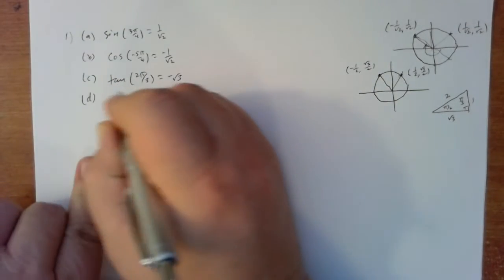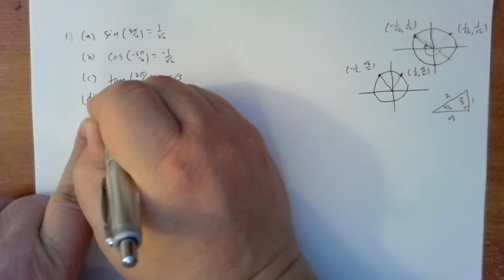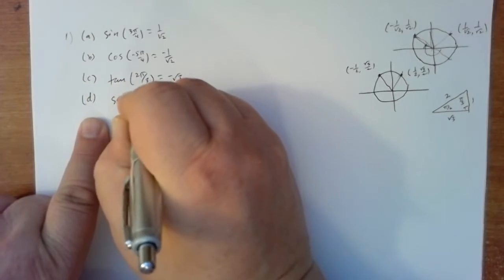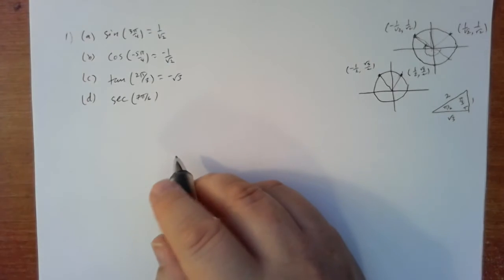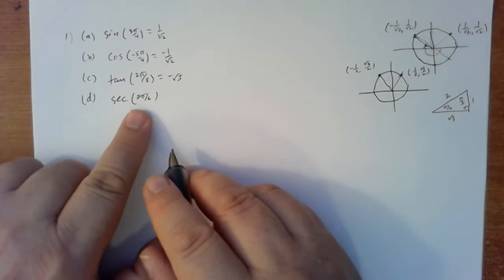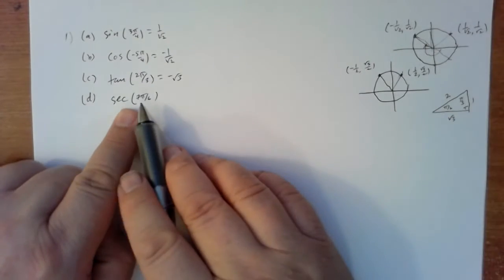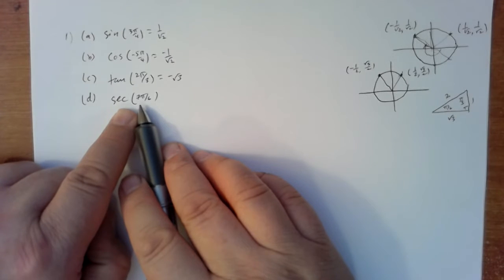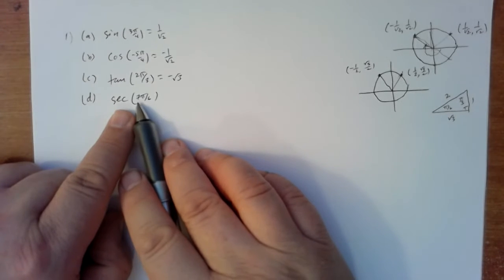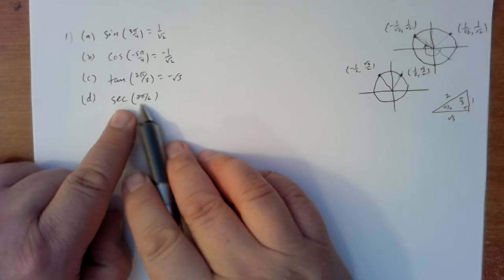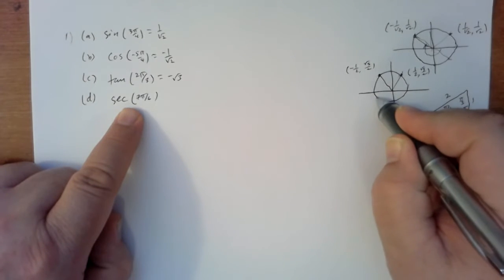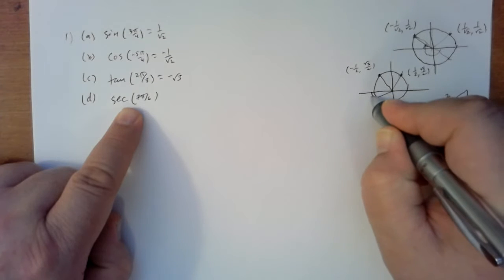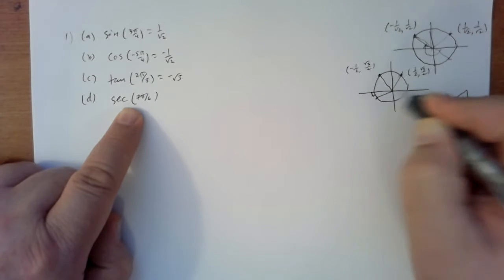Part D, secant of 7 pi over 6. Well, first off, where is 7 pi over 6? Let's do 6 pi over 6. So 6 pi over 6 is just pi, right? So it's pi over 6 past pi. So that's going to be pi over 6 past that.